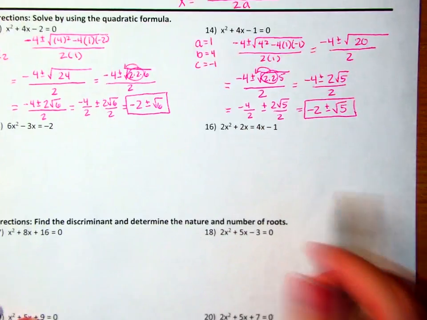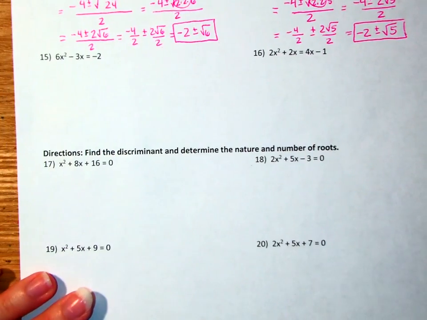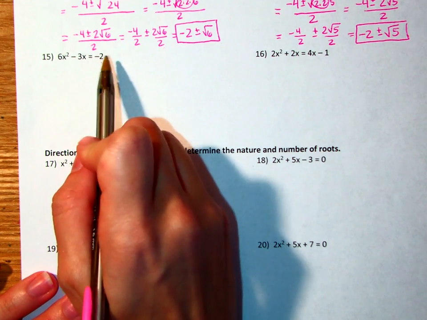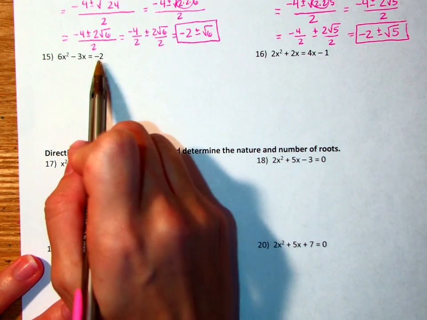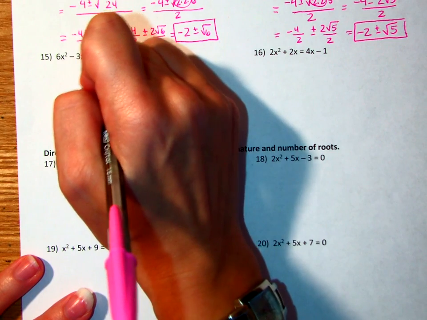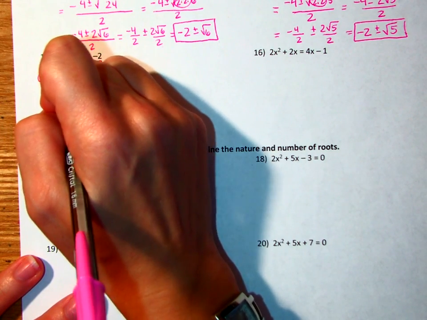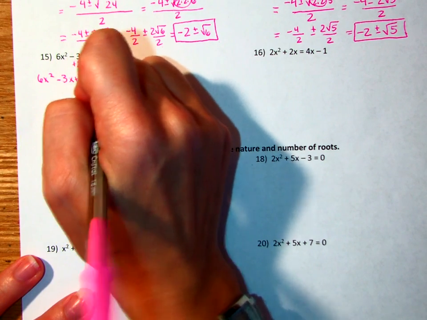All right, let's do number 15. Number 15, notice that we are not set equal to 0. Everything has to be moved to the left for this to work. It has to equal 0. So the first thing we actually do is add 2 to both sides. That gives me 6x squared minus 3x plus 2 equals 0.